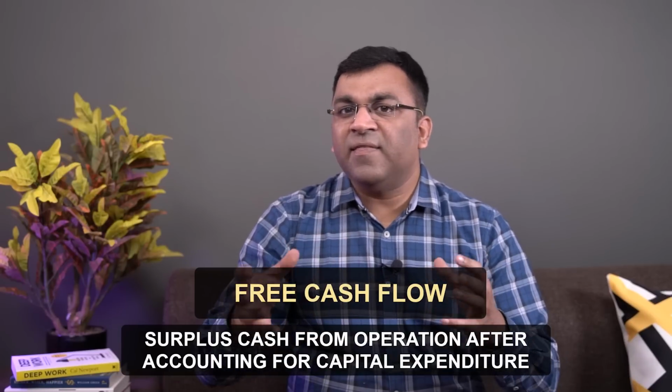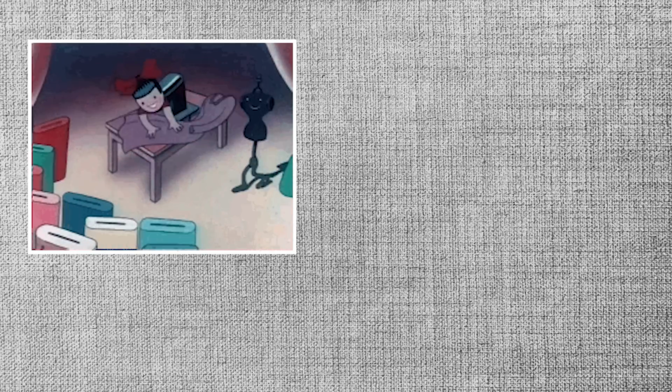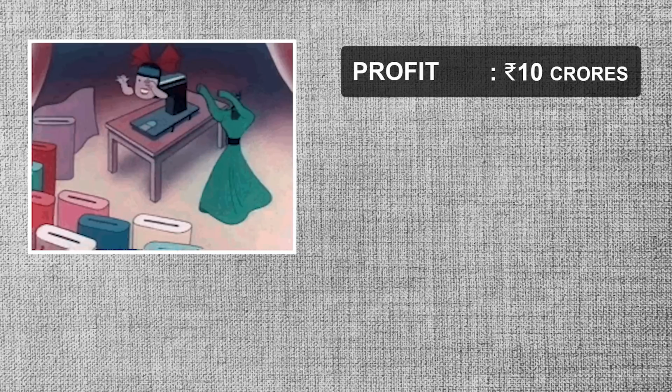In fact, let me explain this with an example. So let's say you have a business, a textile business. Now, business is good, and say you are able to generate a profit of 10 crores from it.